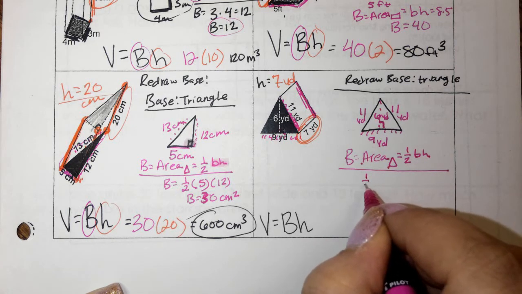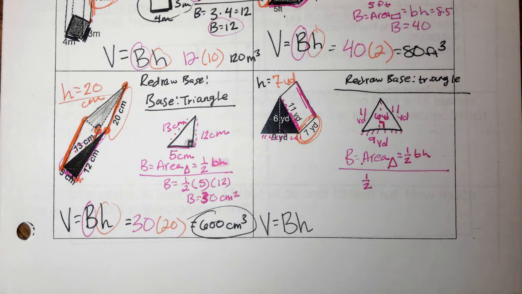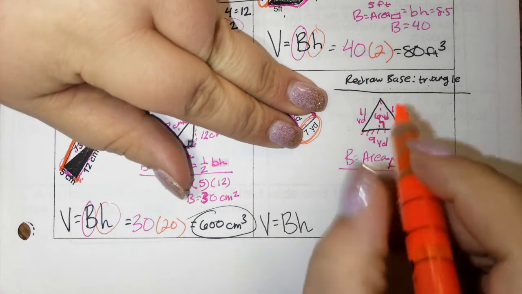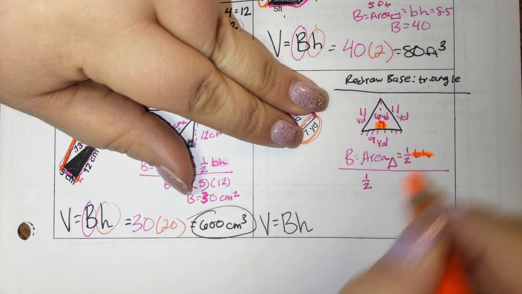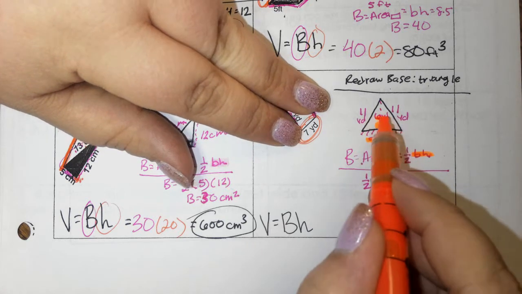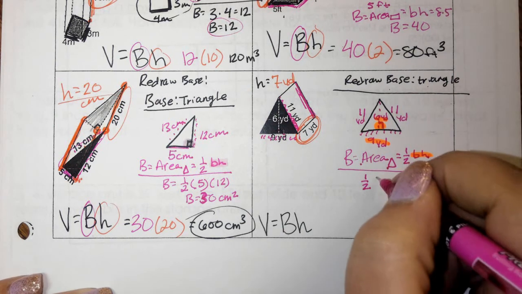So we've got 1/2, and I'm going to get base and height from the triangle. Not from the prism, but from the triangle. I'm not looking at the prism, I'm looking at the triangle, and the two things that make a 90-degree angle are the base and the height. So I'm using 9 and 6. So I've got half times 9 times 6.